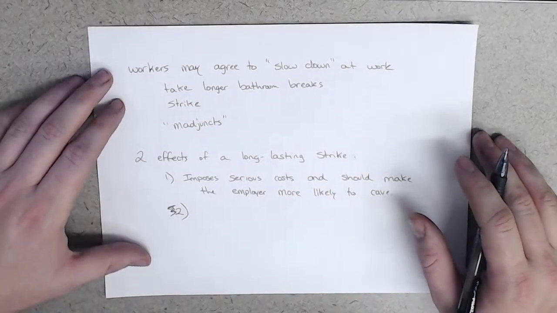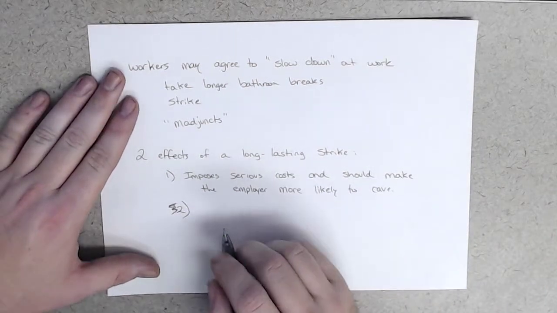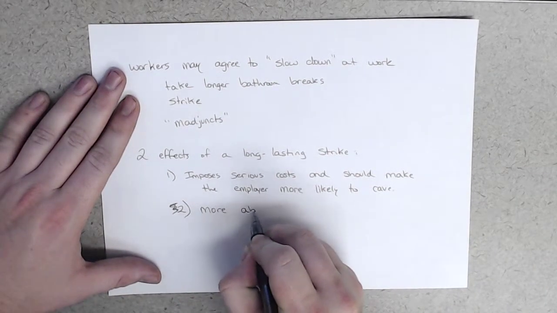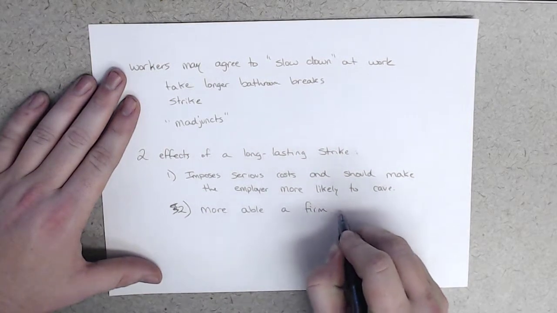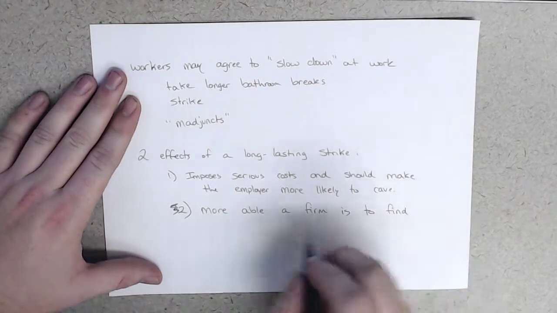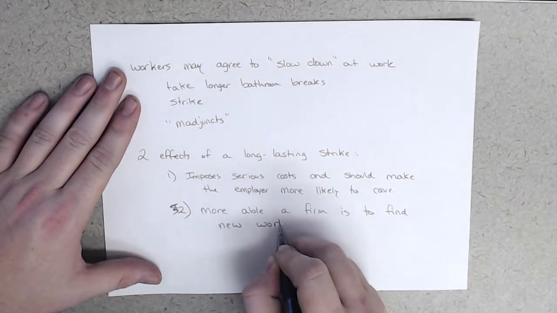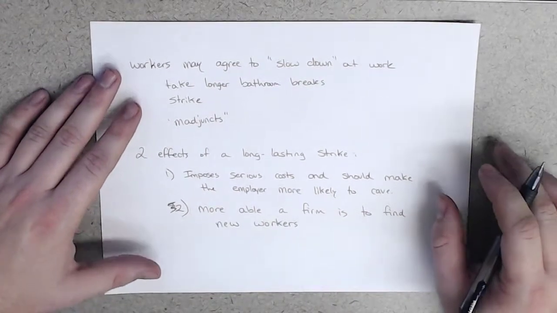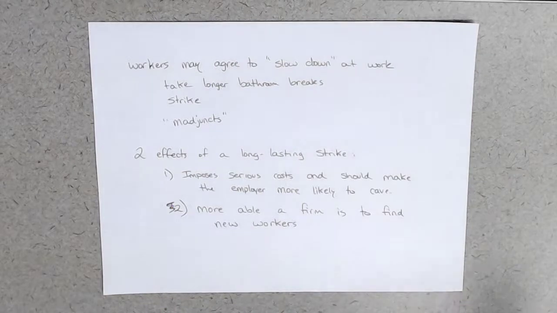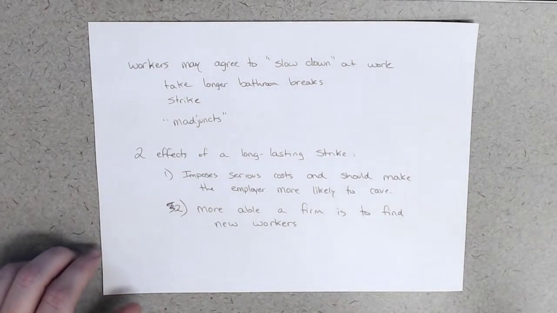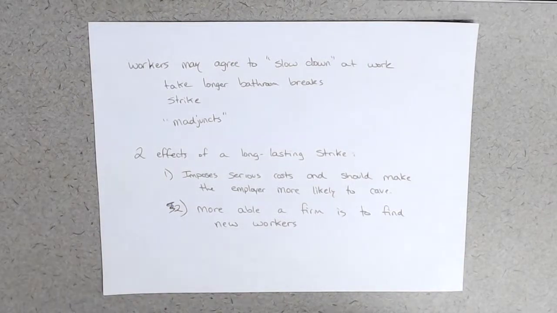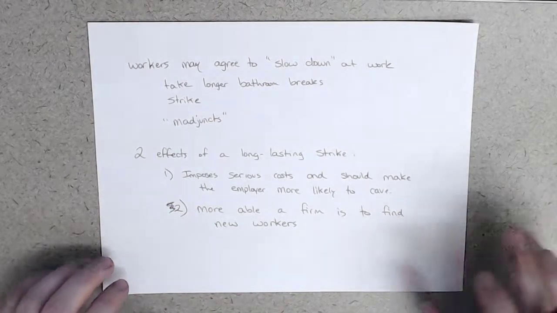On the other hand, the longer the strike goes, the more able the firm is to find new workers, right? In a famous case, a Rhode Island school district fired every single teacher at a high school when they failed to reach an agreement with the teachers' union. So using the strike method is a double-edged sword. While it can be effective in getting what union members want, it can also lead to union members all being fired, which I submit is something that they don't want to have happen, right? No union member really wants to get fired, okay?